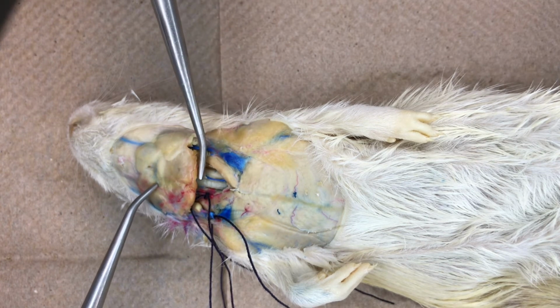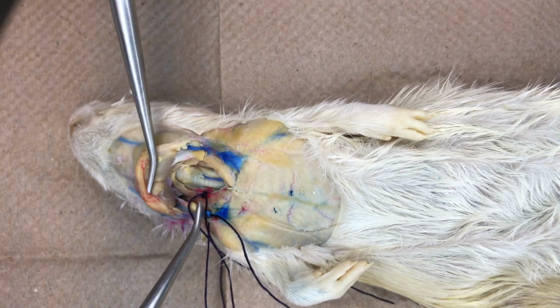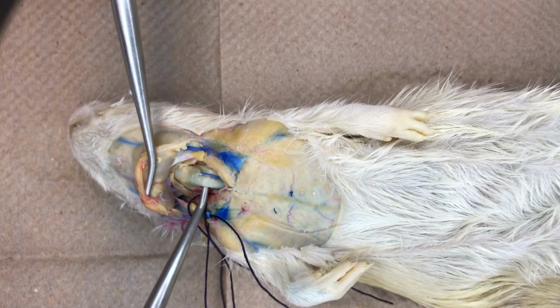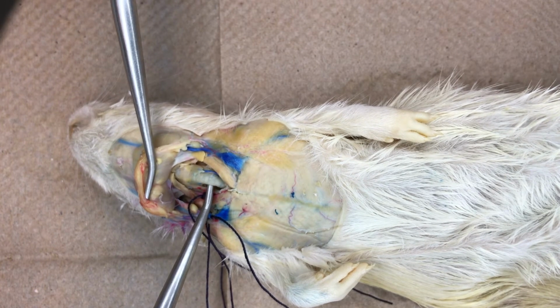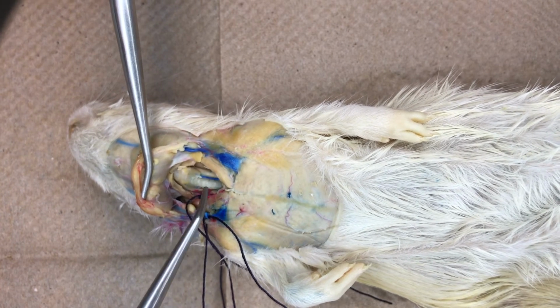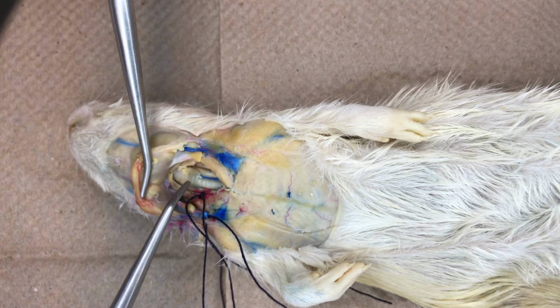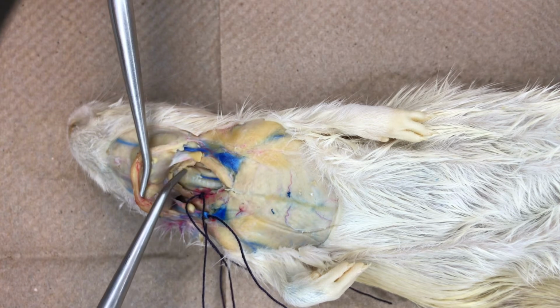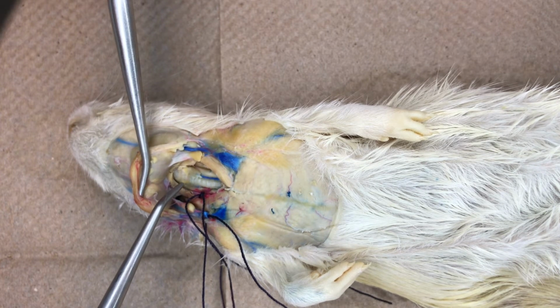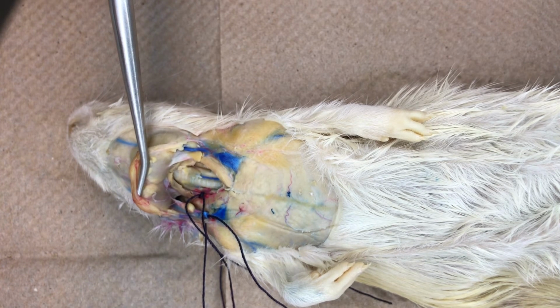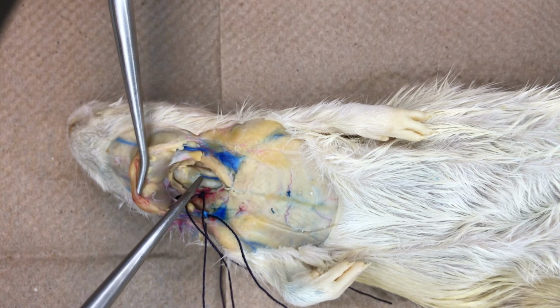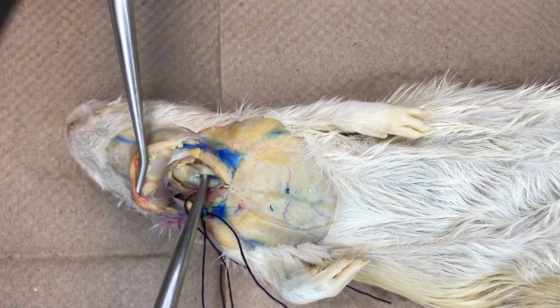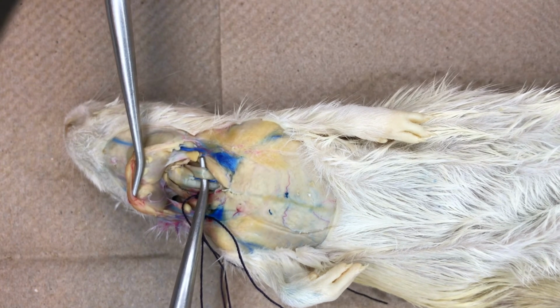Just dorsal to the submaxillary salivary glands, we can see the ventral view of the trachea. At the anterior end of the trachea, we can see a small light-colored H-shaped thyroid gland. The thyroid gland is part of the endocrine system, which you will explore in Unit 7. Dorsal to the trachea is the much smaller, thin-walled esophagus.